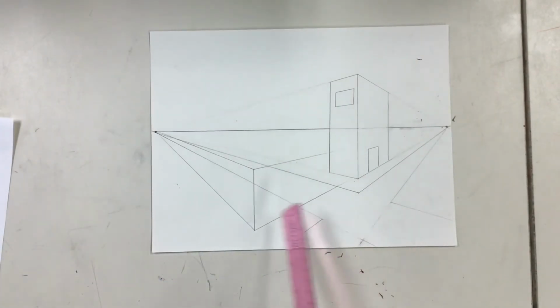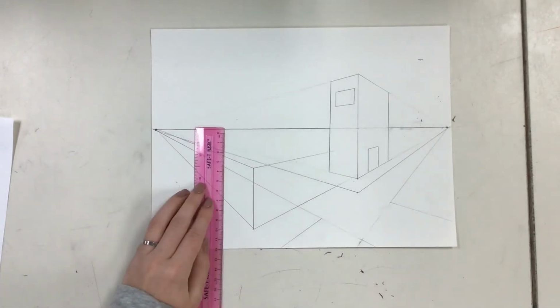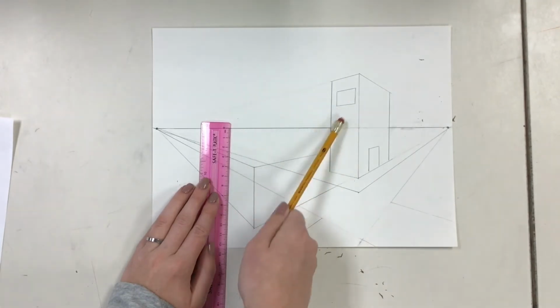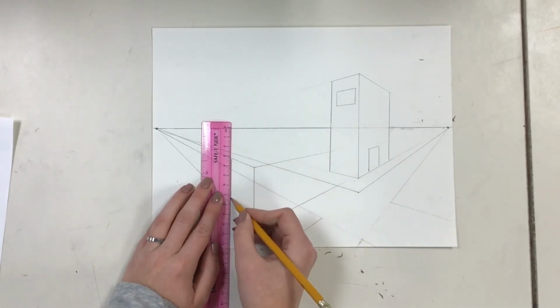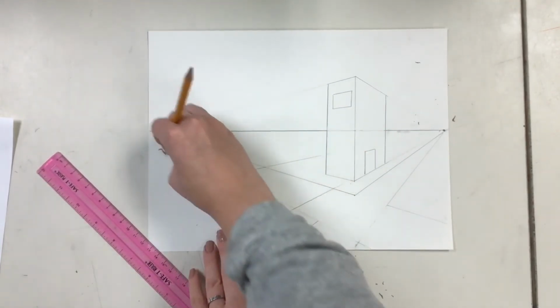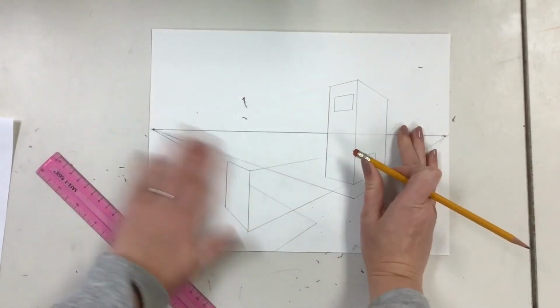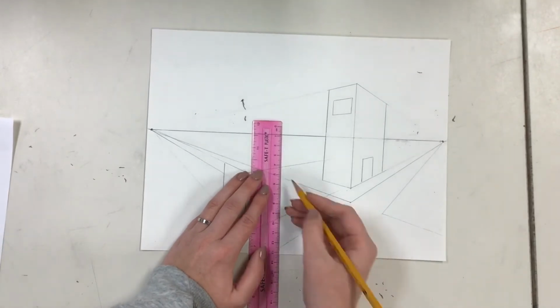And then this one starts to look a little bit weird, and it looks even weirder when I do this part, but just stick with me for a second. So I'm going to put in a line, just like I did here, to be the other side of the building here. So that cuts off this side. And then this one is going to cut off this side.